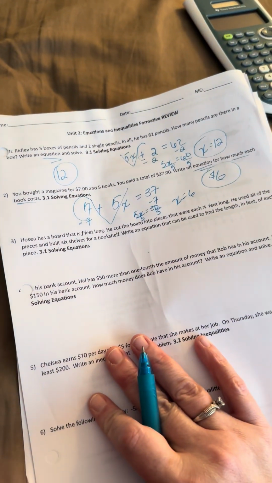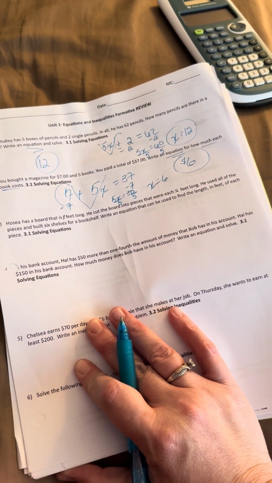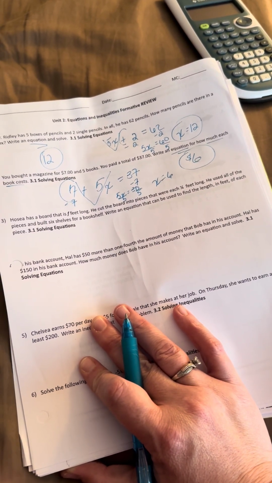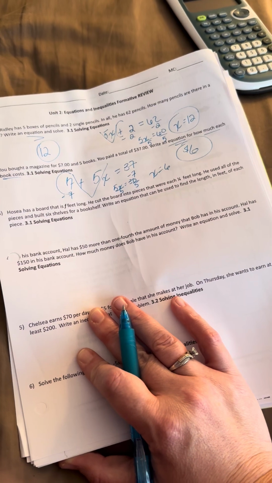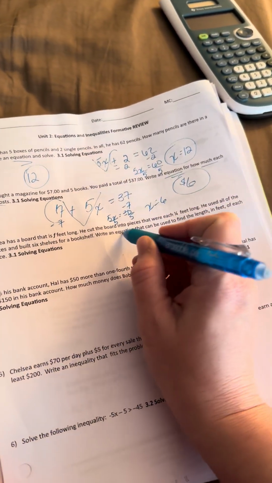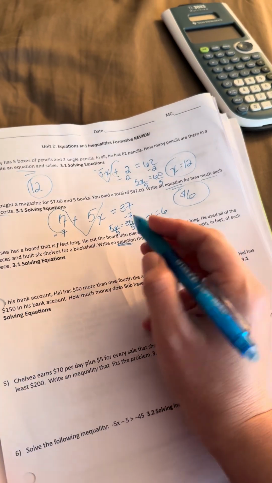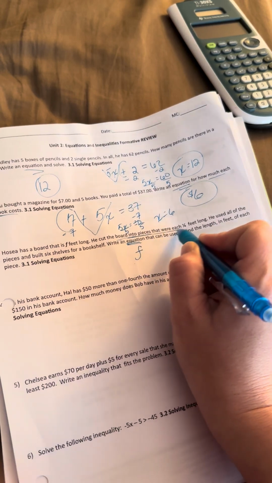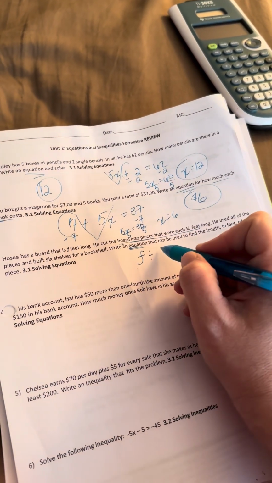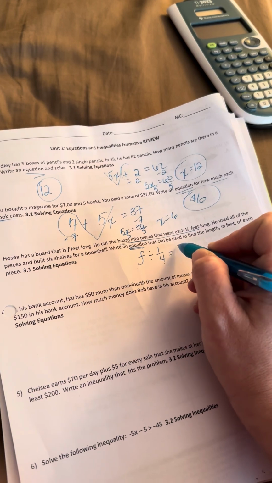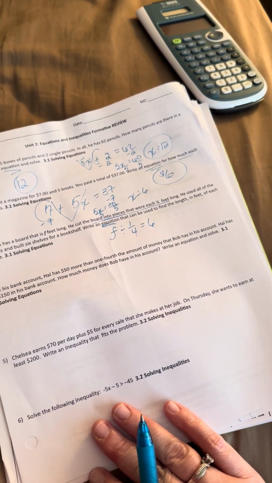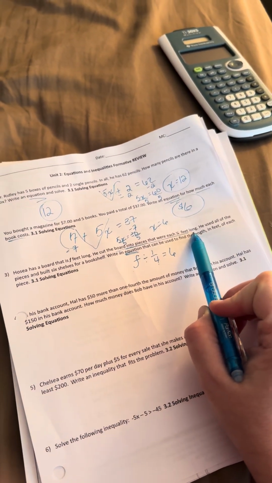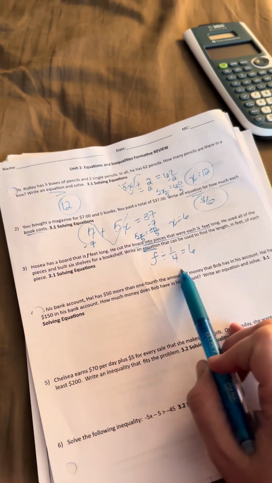Hosea had a board that is 5 feet long. He cut the board into pieces that were 1/4 foot long. He used all of the pieces and built 6 shelves for a bookshelf. Write an equation that can be used. Now, it doesn't say to solve it. It just says it wants an equation, okay? I have a particular length, and it's cut into this size pieces. So it's divided by 1/4 to give us a total of 6 shelves. Okay? It's this long. It's been cut into pieces. They're this long each. And it gave us 6 shelves. So equals 6.